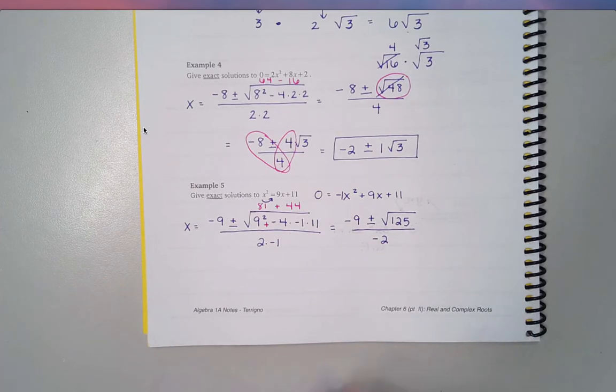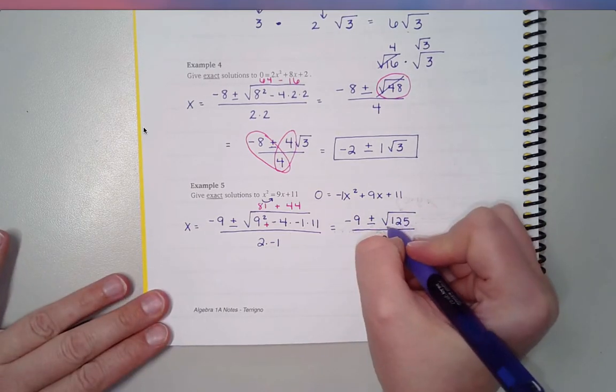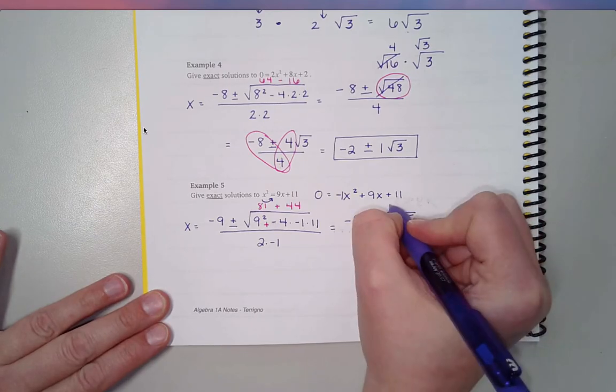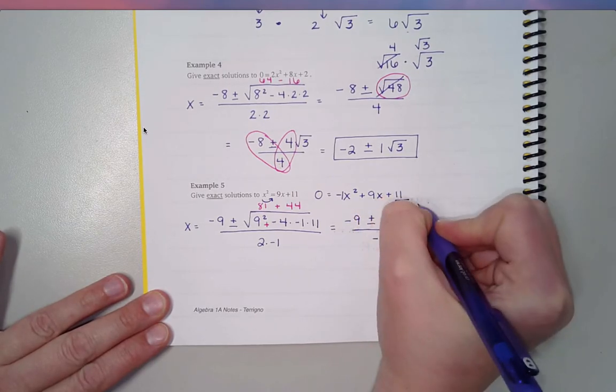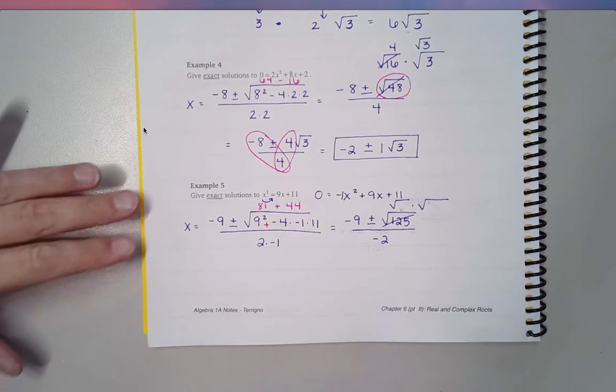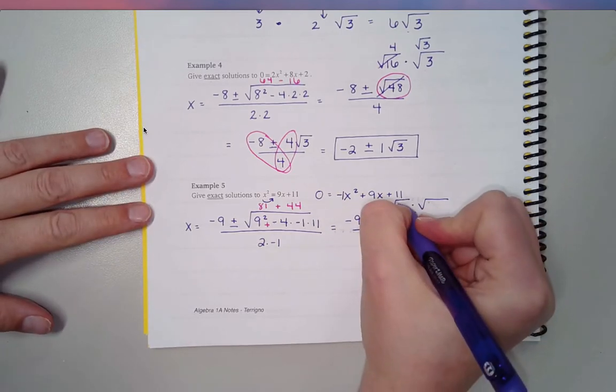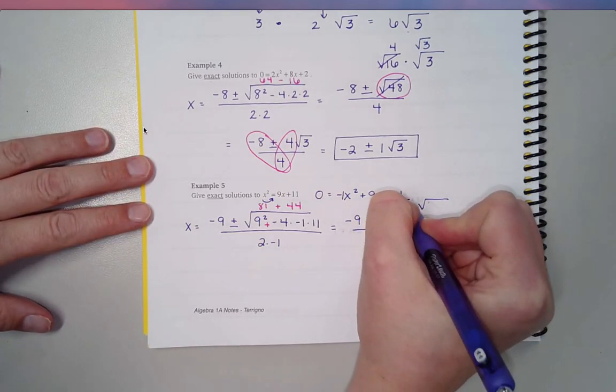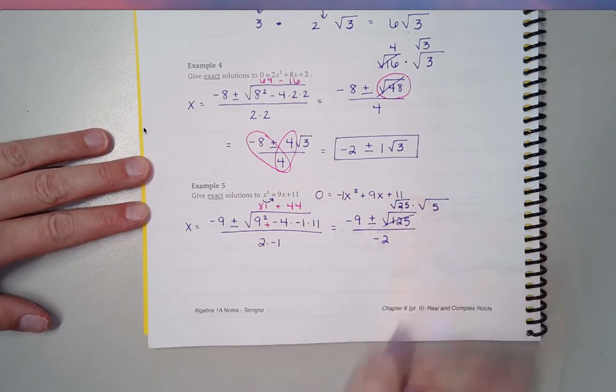Okay, and then that 125, I'm going to try to rewrite that thing as a square root of something times a square root of something. And remember, I want one of those somethings to come off my perfect square list, which is at the top of your page. You can't see mine, but you should be able to see yours. And I'm hoping that you know that 25 goes into 125. So 25 times 5.